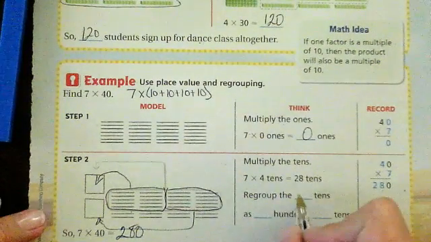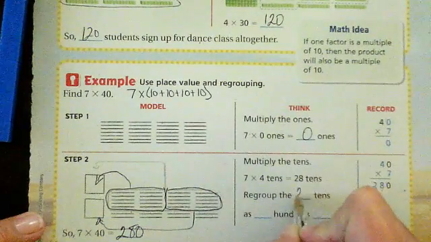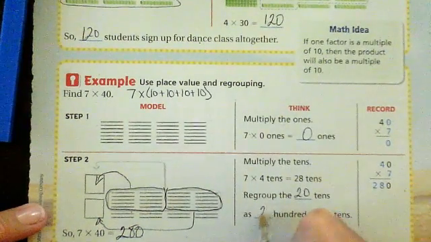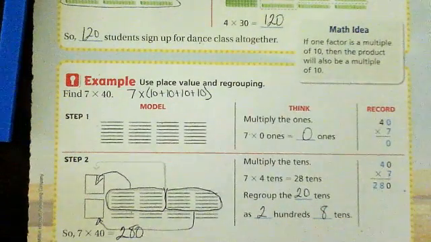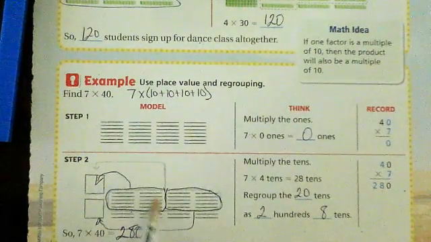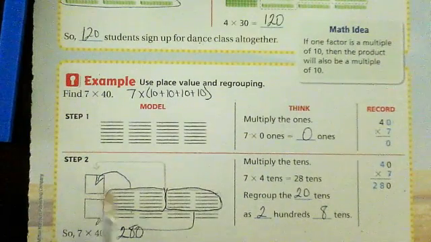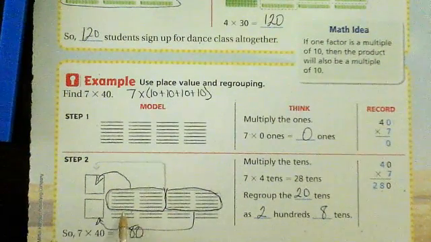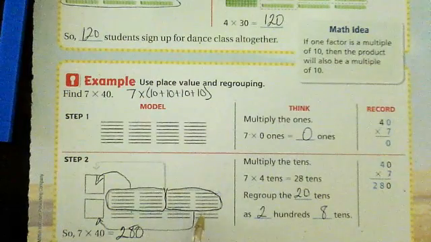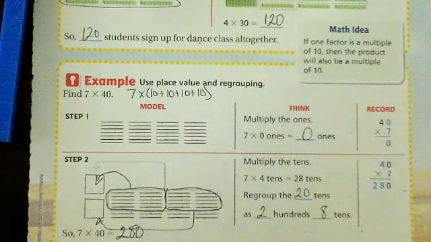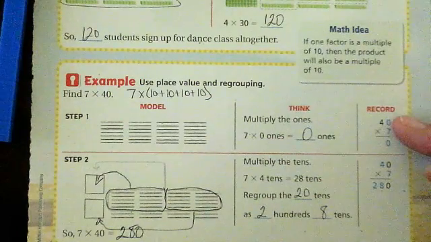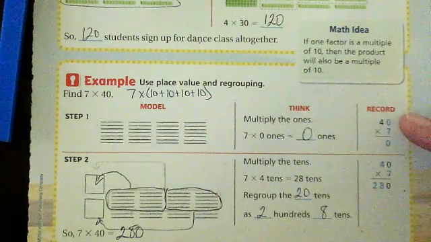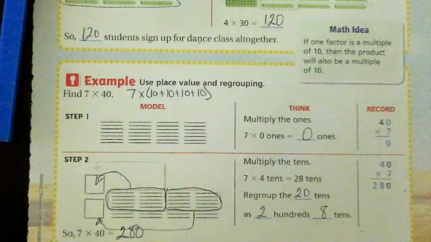So how many tens did I regroup? I regrouped 20 tens as 200. And then how many tens did I have left over? I had 8 tens left over. So I regrouped my 20 tens into 200. And then I had 1, 2, 3, 4, 5, 6, 7, 8 left over. All of this is the same as doing this equation. 40 times 7. Okay?